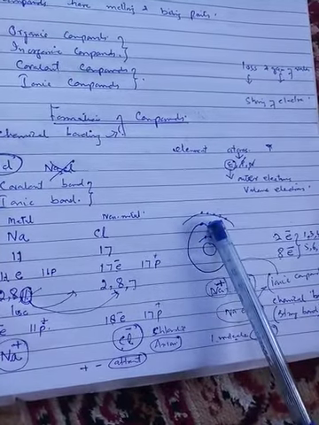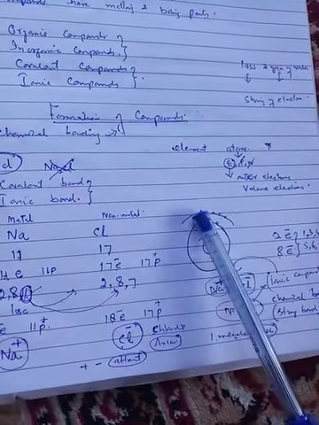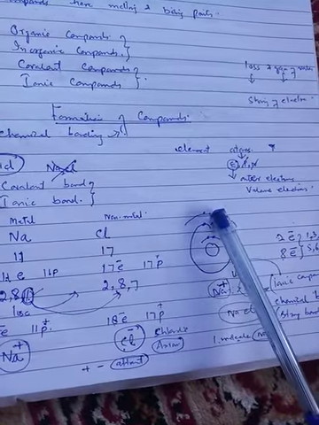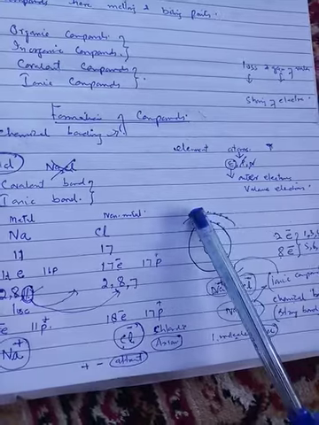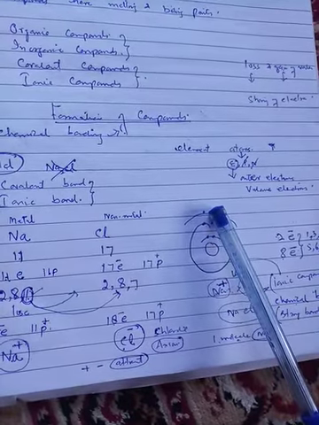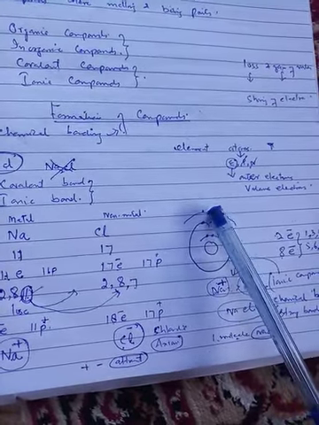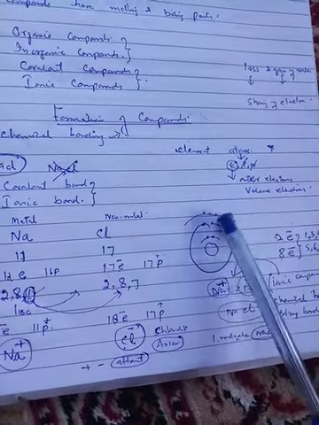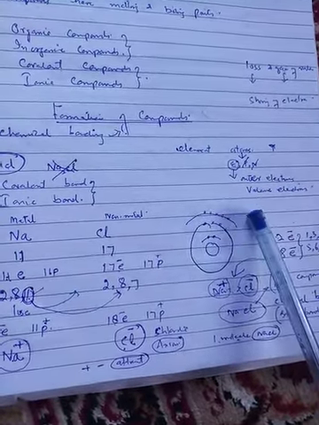So in a chemical reaction, only the outer valence electrons, the electrons that are in the valence shell, take part in the chemical reaction. Those electrons are either lost by one element and gained by another element with which the chemical compound is formed.